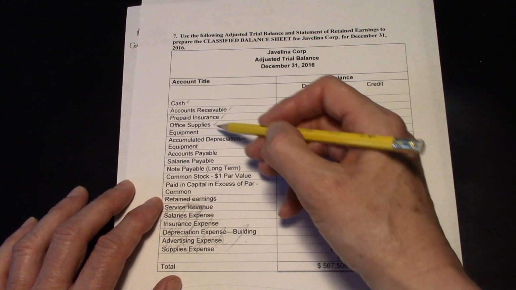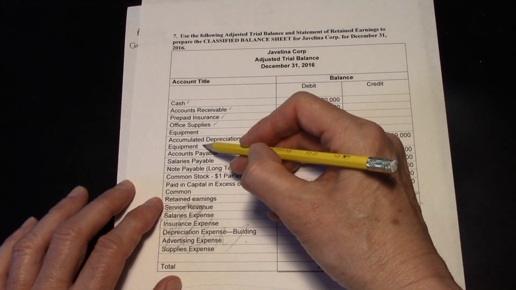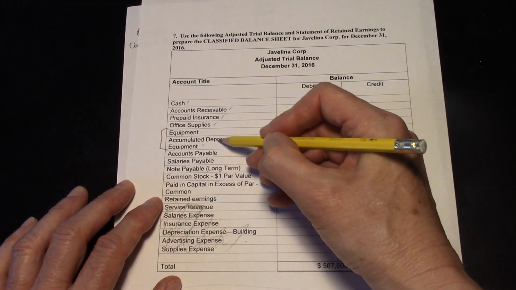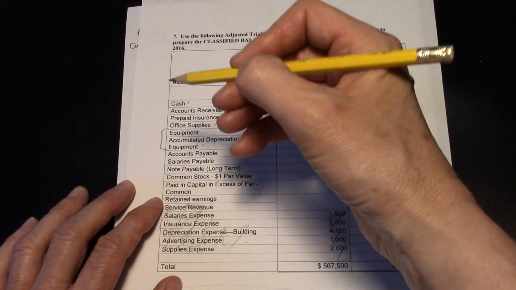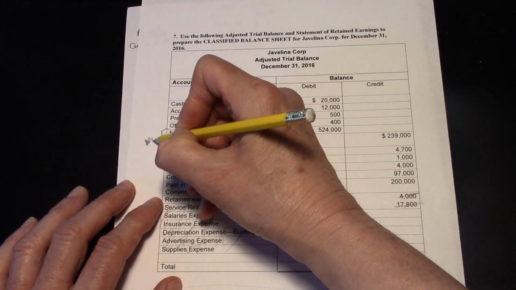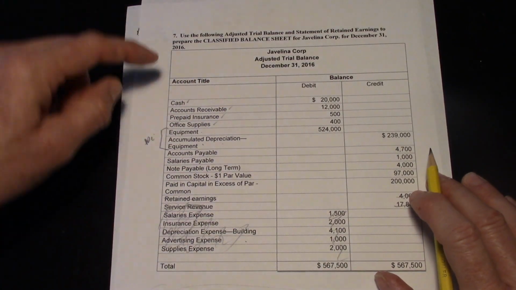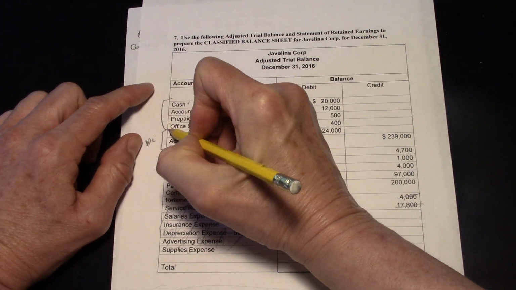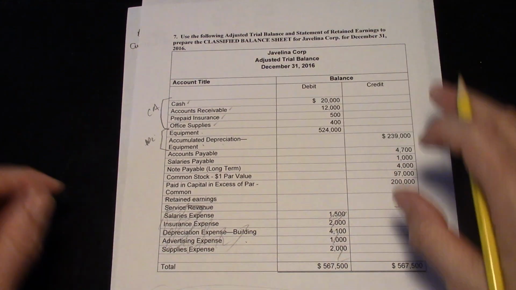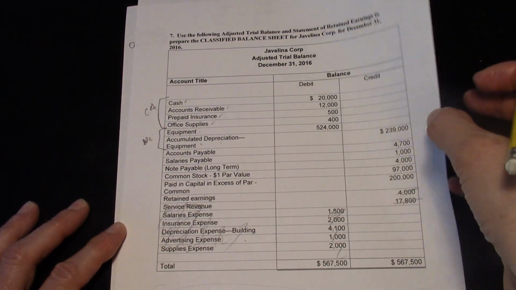Equipment, probably not. And we check down here and we see there's an accumulated depreciation account. That means it's property, plant, and equipment, because only property, plant, and equipment have accumulated depreciation. All right, so we figured out these are our current assets, these are our property, plant, and equipment, and these we'll worry about later.